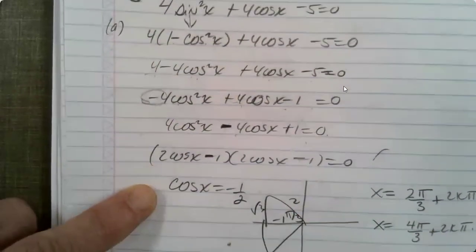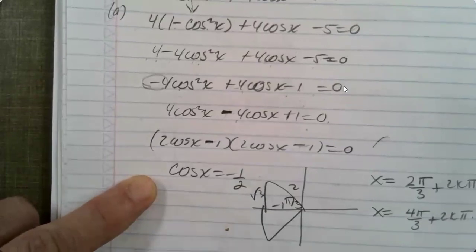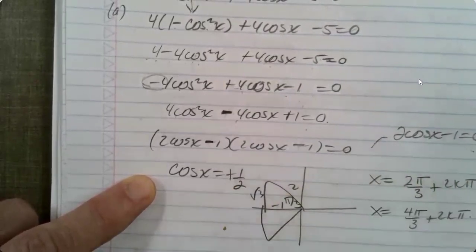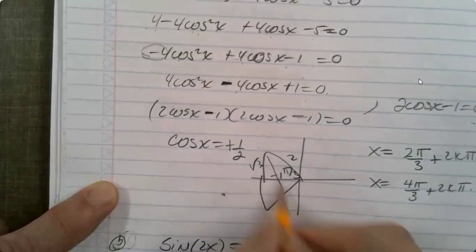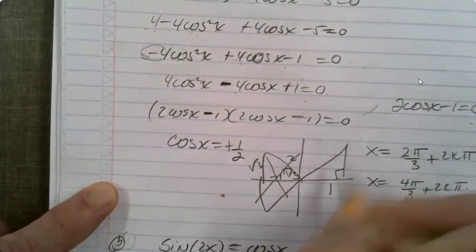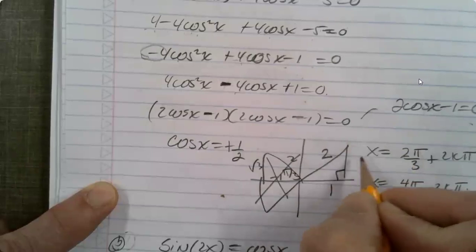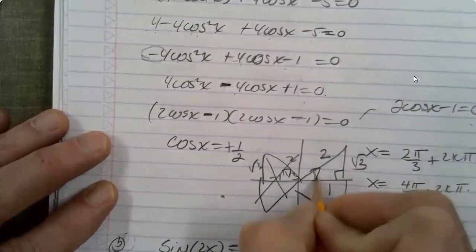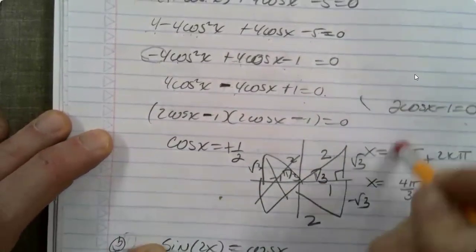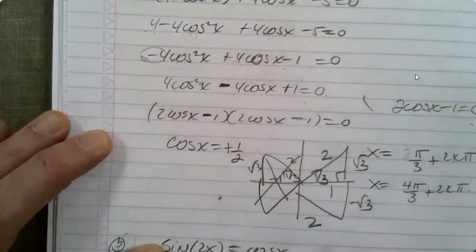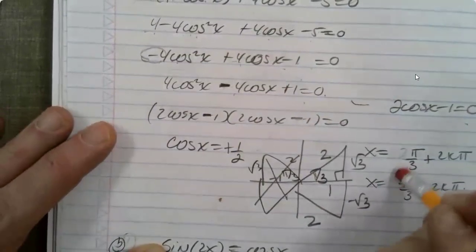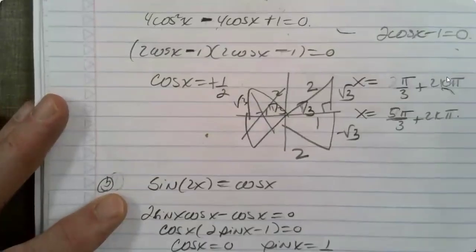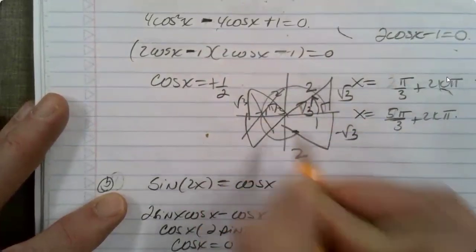2 cosine x minus 1 times 2 cosine x minus 1. Set this little equation equal to 0. Add 1, divide by 2, and we'll get cosine x equals a positive 1/2. So that's going to keep us in quadrants 1 and 4, right? So here the reference angle is still pi over 3. So in the first quadrant, the answer is pi over 3 plus 2k pi. In the fourth, it's going to be 5 pi over 3 plus 2k pi. Okay, so here's your answer in the first, and here's the answer in the fourth.